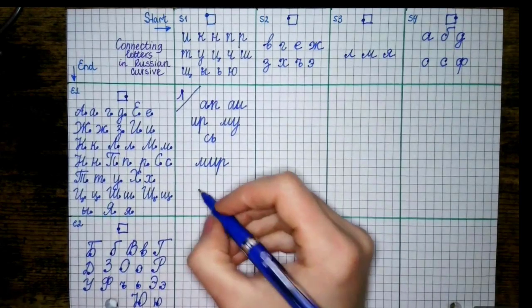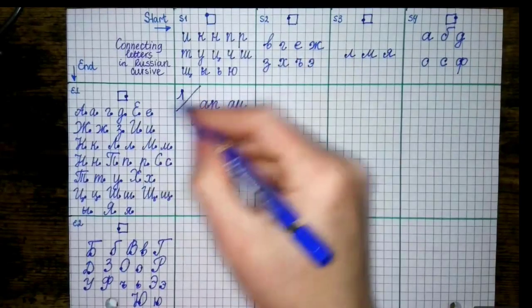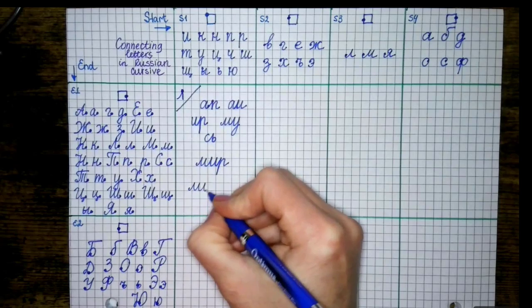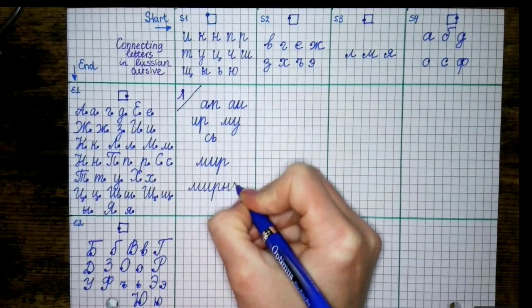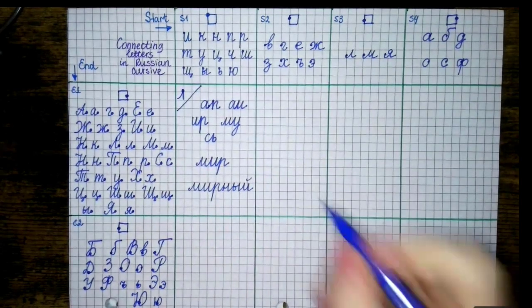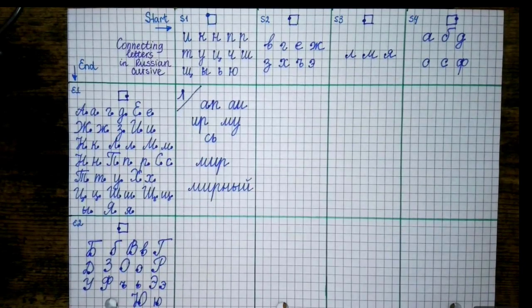And let's write the word peaceful, which is mirny, which will have all letters connect in that manner. So here we have mi, r, n, y, mirny. All of the connections starting from the first one are going to be of this type.